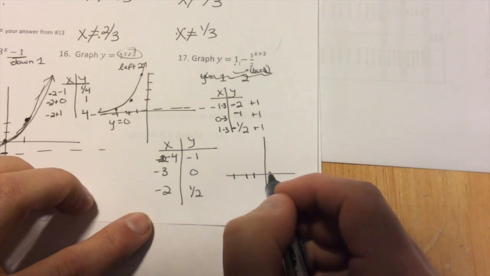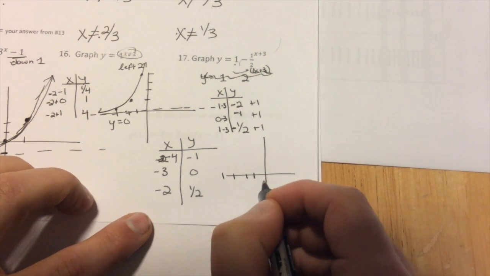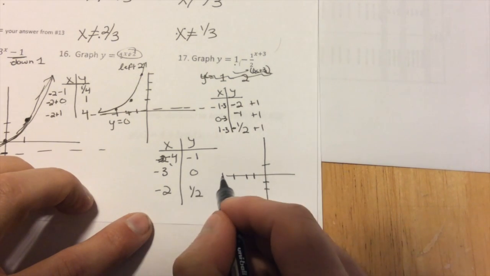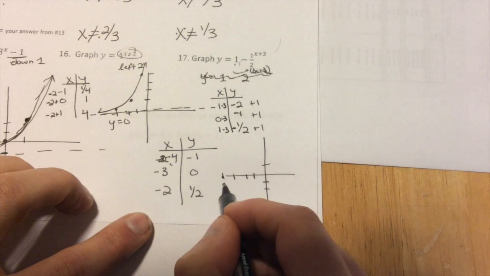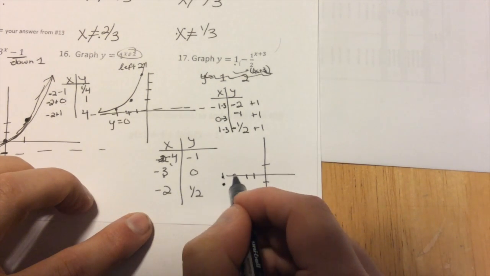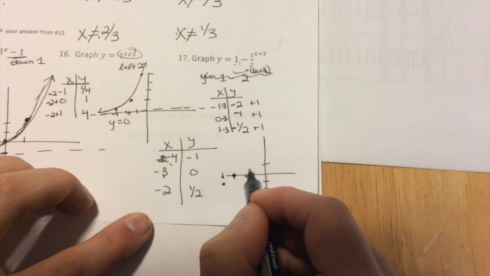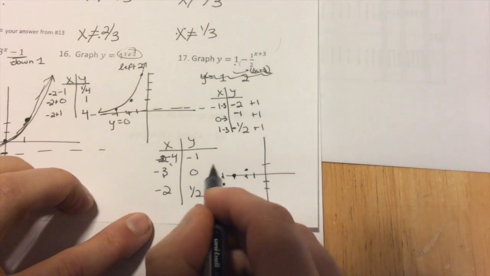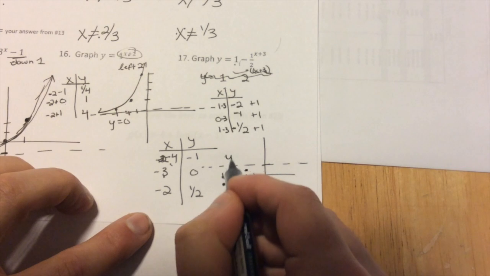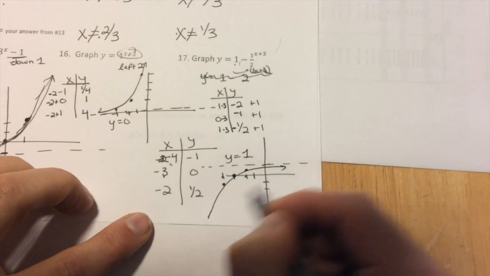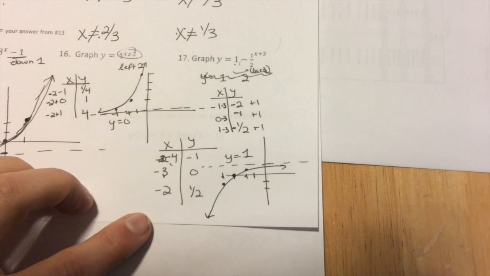1, 2, 3, 4. Let's put my values on the chart. So when x is negative 4, y is negative 1. When x is negative 3, y is 0. When x is negative 2, y is 1/2. We have a horizontal asymptote at y equals 1. And our graph goes like that. There's exponential functions. We are almost done.